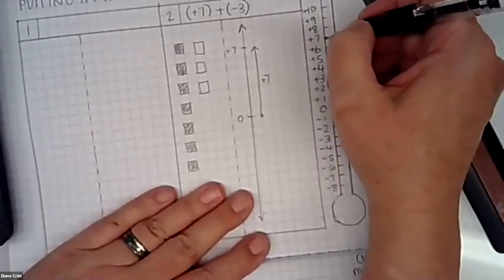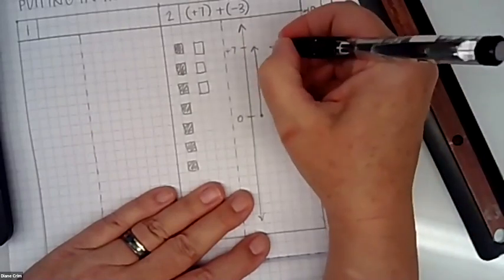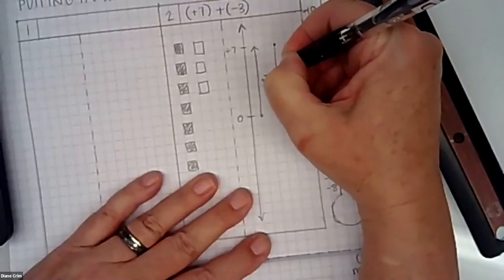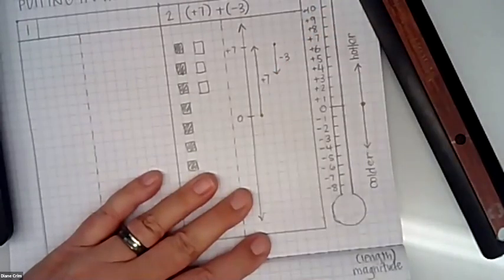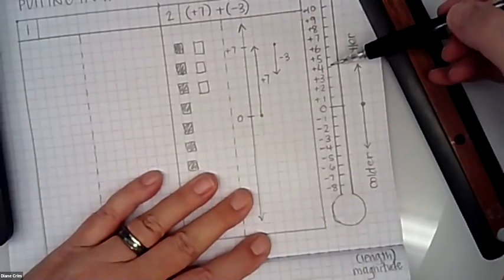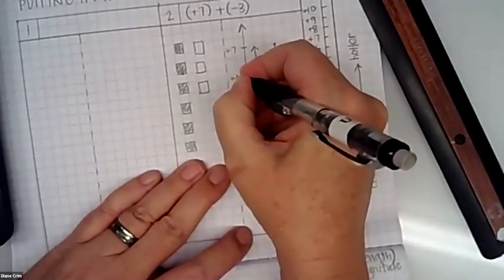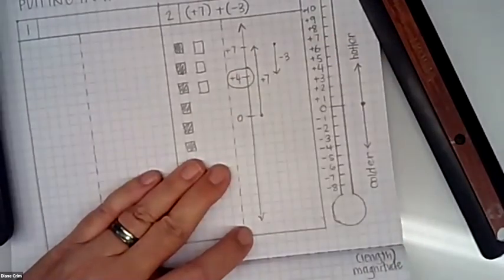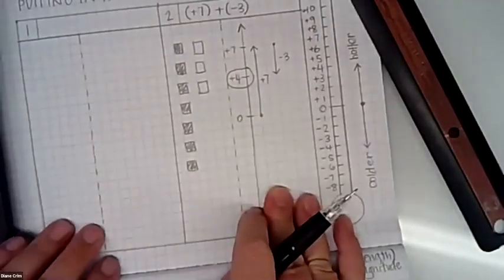So if I was up here at +7, when I put in those colds, the next part of the story is the temperature goes down 1, 2, 3, down 3 degrees. So if you go up 7 and then down 3, you're going to end up right here at +4. That is your final temperature. This vector picture tells you the story.